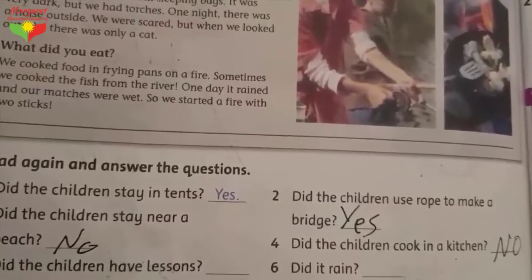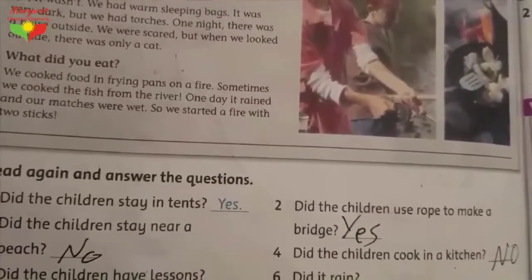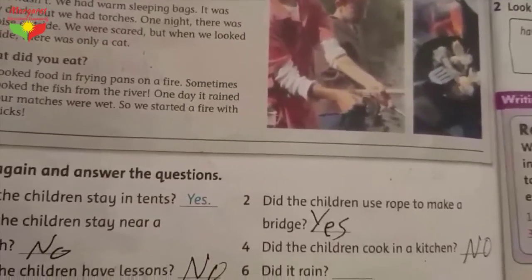And they fished every day. Okay? So, no. Did it rain?